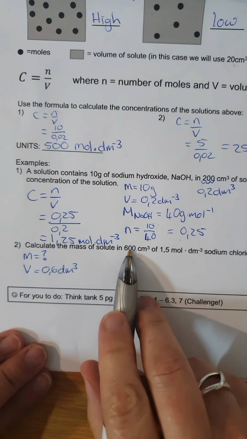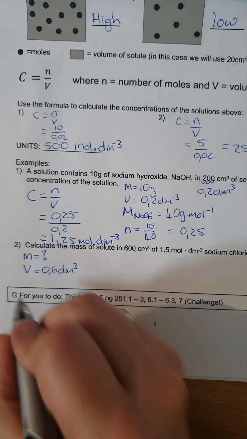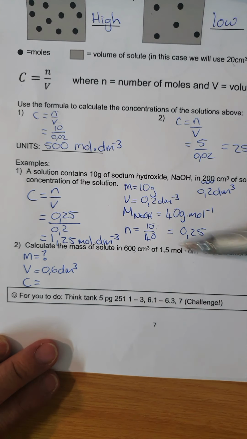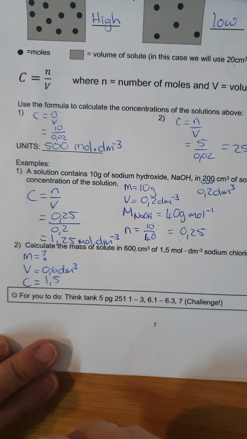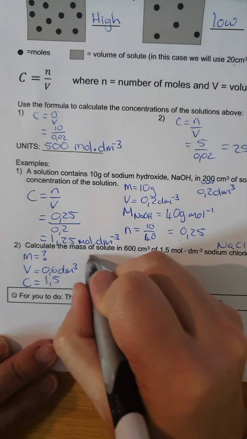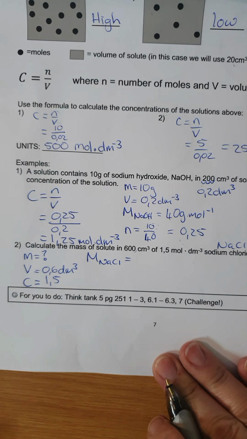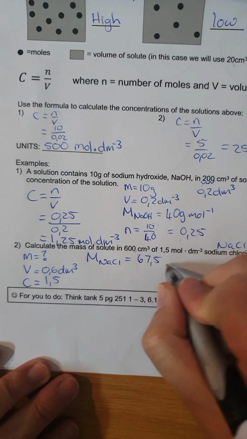If you're not sure about counting the number of places, then just divide by 1,000. It's fine on your calculator. I also have been given the concentration. How do I know it's the concentration? Look at the unit, mole per decimeter cubed. Okay, so 1.5. And I know that it is sodium chloride, NaCl, so I can get the molar mass. And that's 35.5 plus 32, which is equal to 67.5 mole per decimeter cubed.